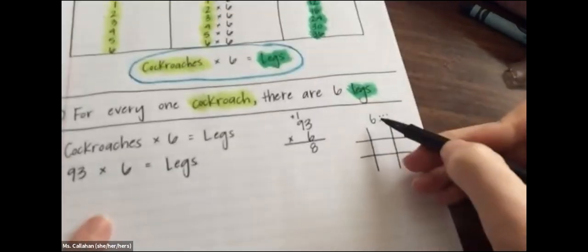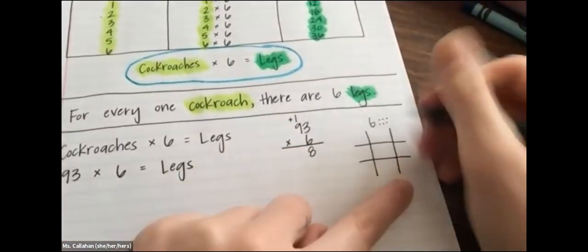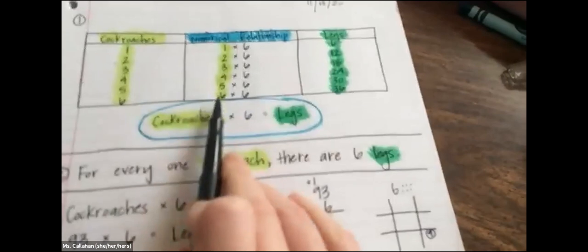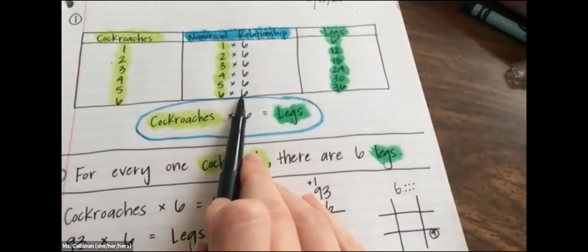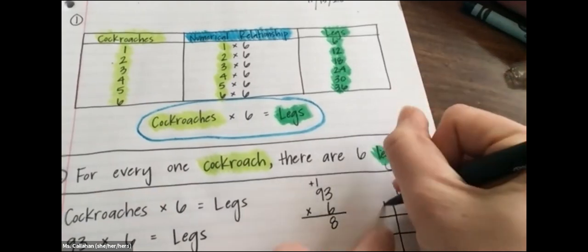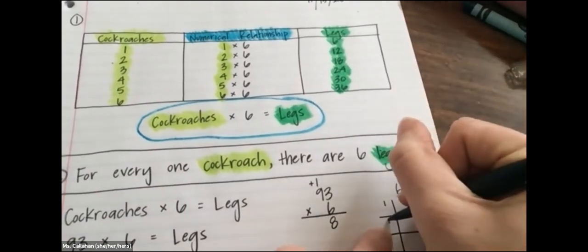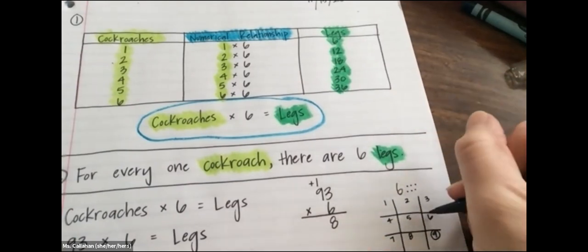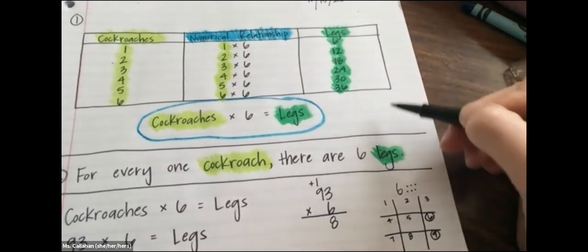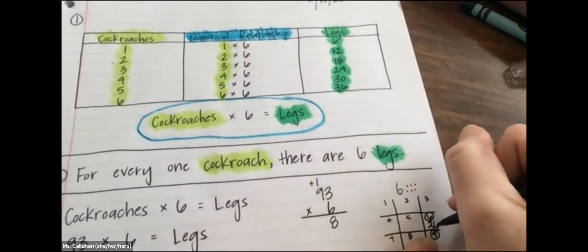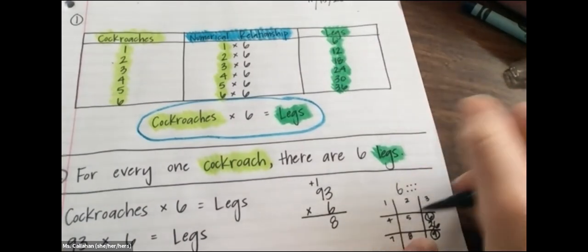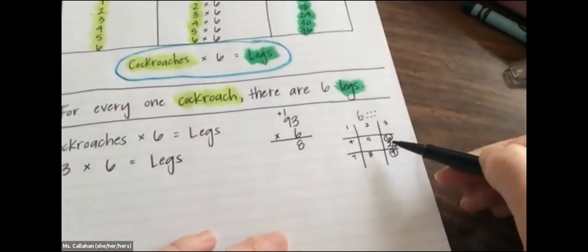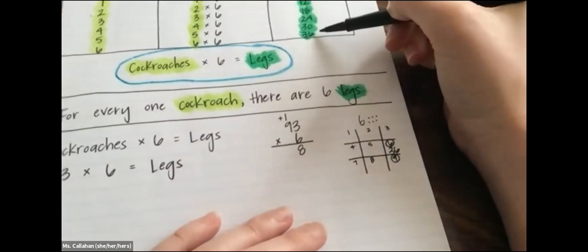Okay, and since I need to find 6 times 9, 6 times 9, I'm going to put my 9 down here. And then I'm going to think, what is the highest one I went to right here? Well, 6 times 6, so 1, 2, 3, 4, 5, 6, 7, 8, and then 9. I know 6 times 6 is 36. So I'm going to fill out this one. I don't need to do 1, 2, 3, 4, or 5, okay, because I'm looking for 6 times 9, and that's not going to help me. But I do know that 6 times 6 is 36, okay?